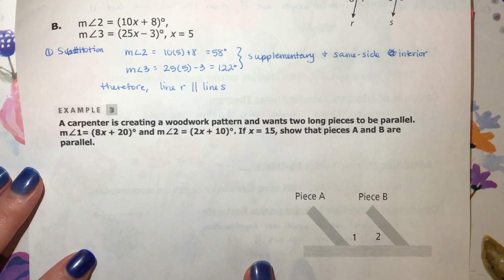Example 3 says a carpenter is creating a woodwork pattern and wants two long pieces to be parallel. Measure of angle 1 is equal to 8x plus 20, and the measure of angle 2 is equal to 2x plus 10. If x equals 15, show that pieces A and B are parallel.